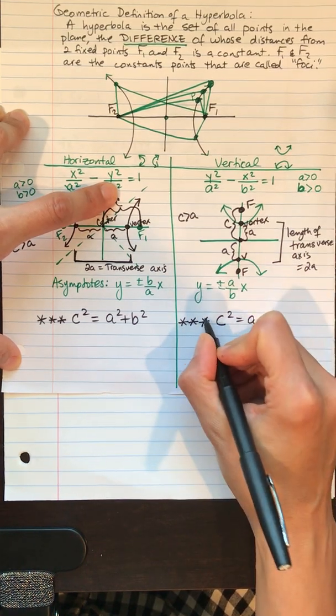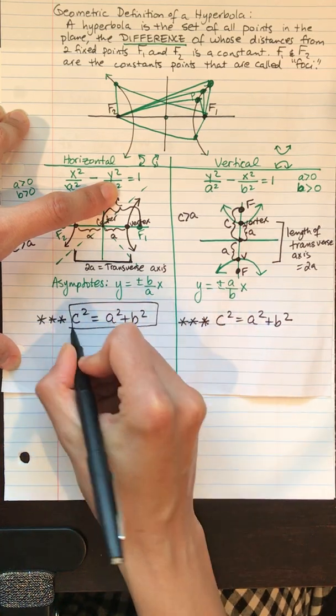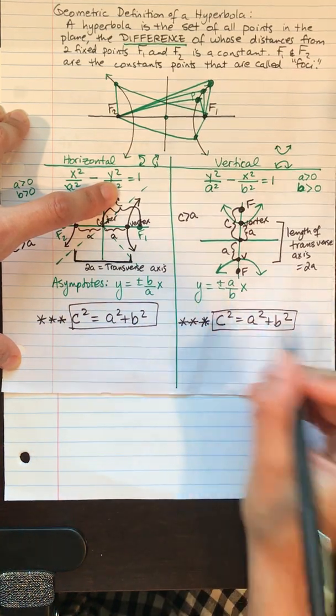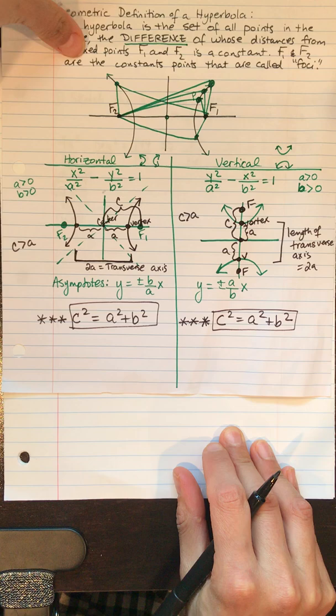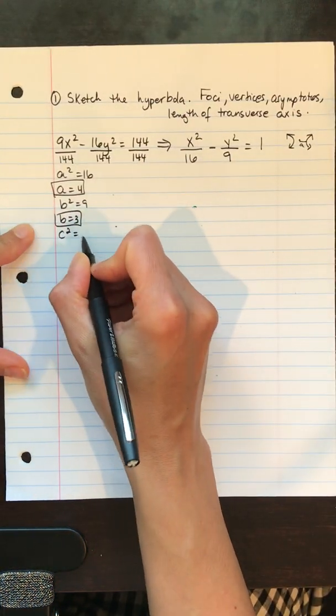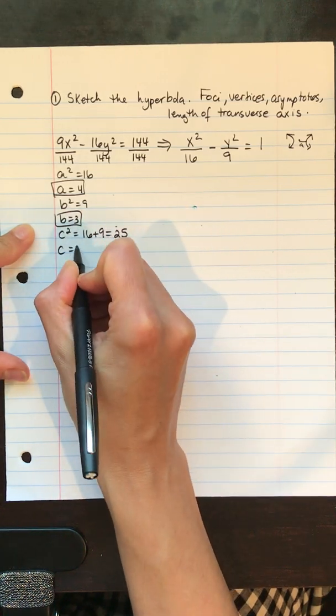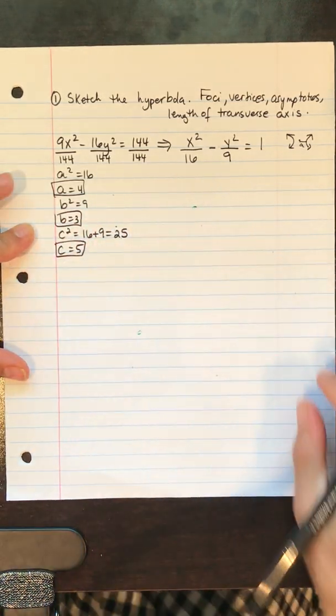This is super duper important, and I can't believe I forgot it. So we need to know that for hyperbolas. This is the relationship between a, b, and c. Okay, so in order to get c, I'm going to do c squared equals a squared plus b squared, which is 25. So c is going to be 5, because that's going to help us with our foci.